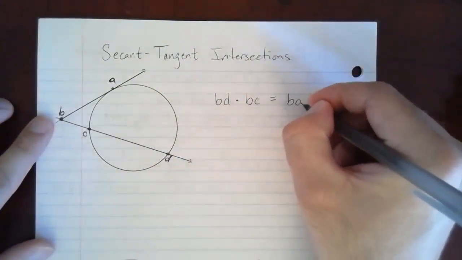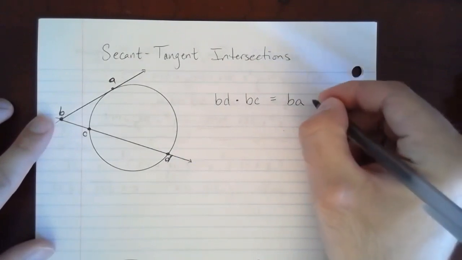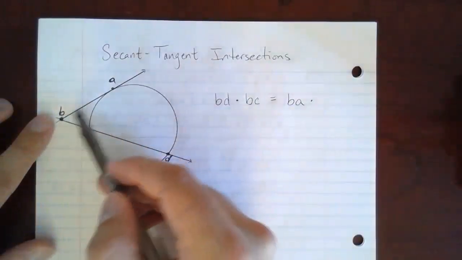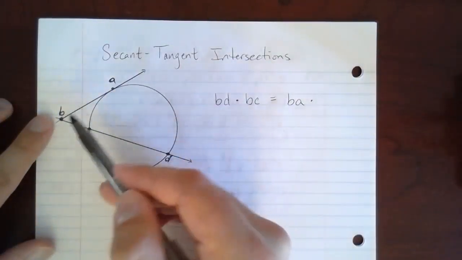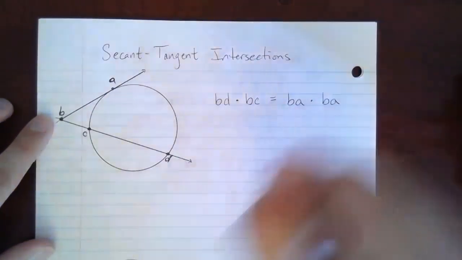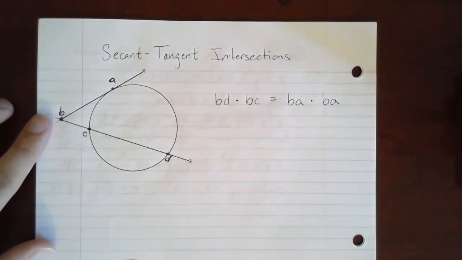We're going to say, well, look, B to A, and we go, well, look, there's nothing else for it to multiply by. And you go, well, okay, that's true. So we'll take the long length, B to A, and the short length, which is B to A. It's just the same for the tangent line. It's short and long length are just the same thing.